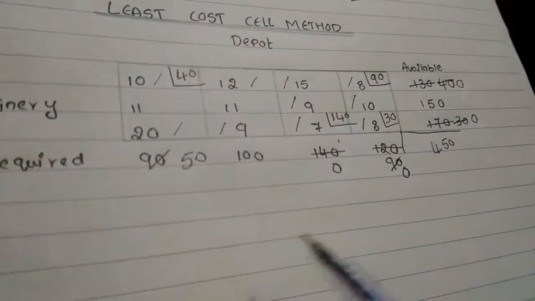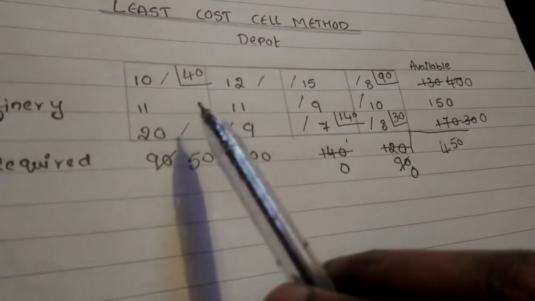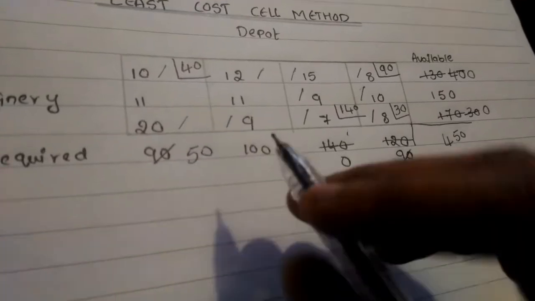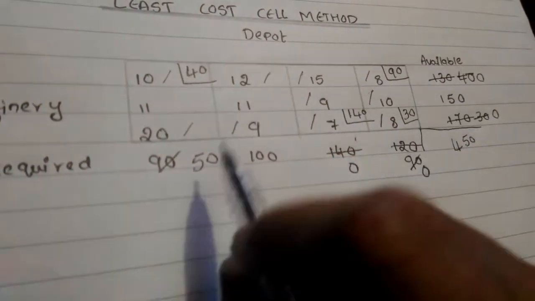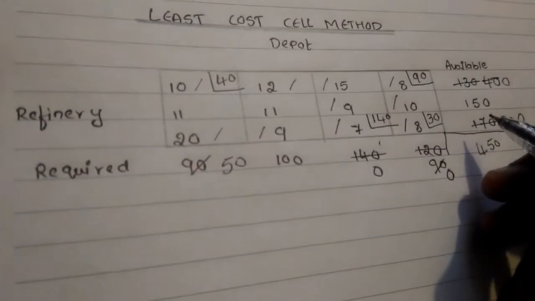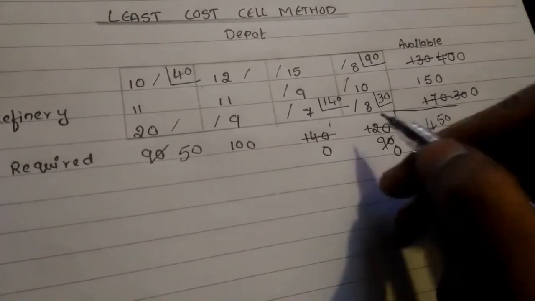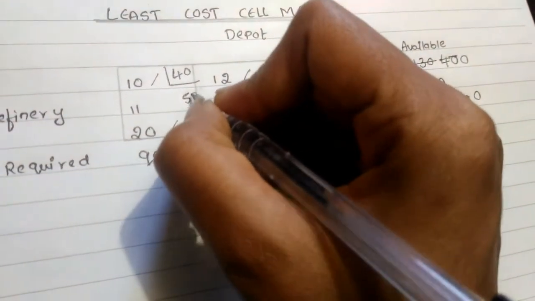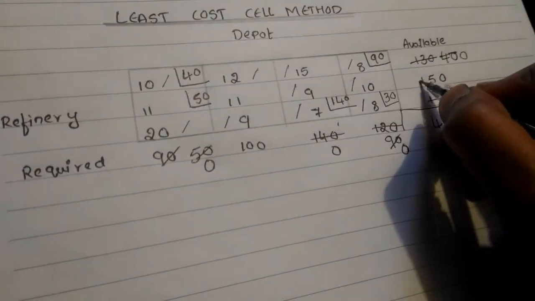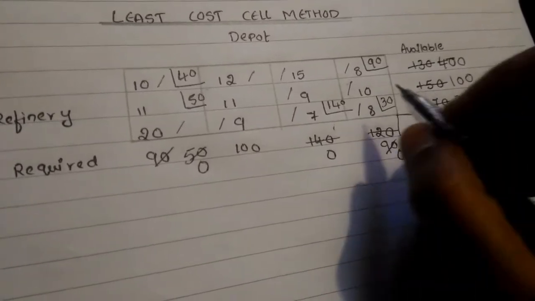Now after the fourth iteration, I am only left with 2 cells, 2 columns and 1 row, and both the cells have the same value. So arbitrarily I'll choose one of them. I will choose this cell first, which has a demand of 50 and a supply of 150. Since the supply is greater than the demand, I would successfully be able to satisfy the demand of 50. Since I'm satisfying the demand, I'll mark the 50 here and turn the demand to 0. And after supplying 50 items, I am left with only 100 in the supply.